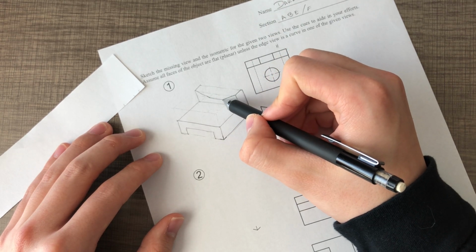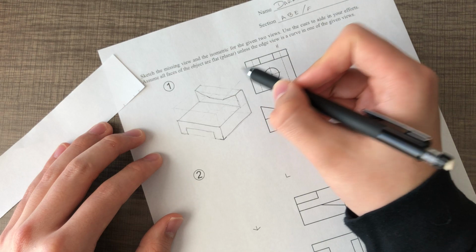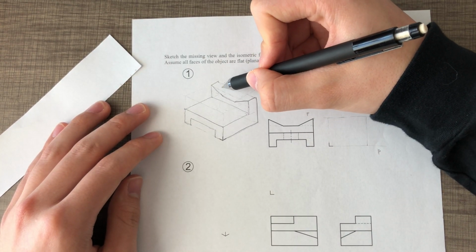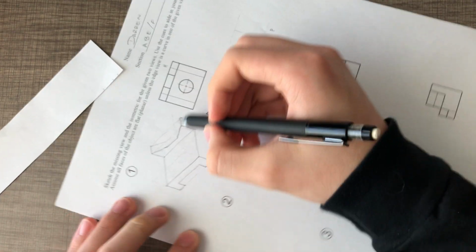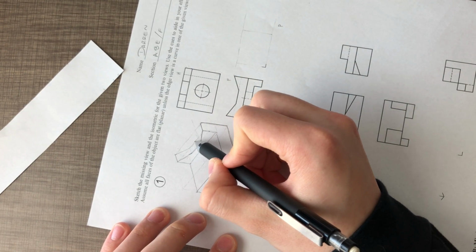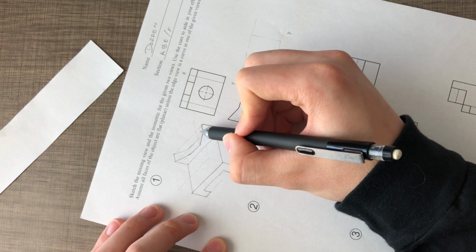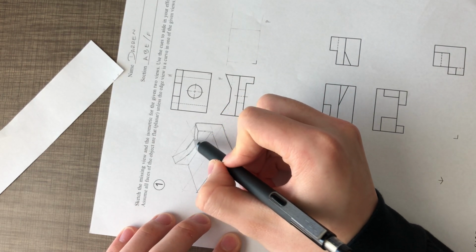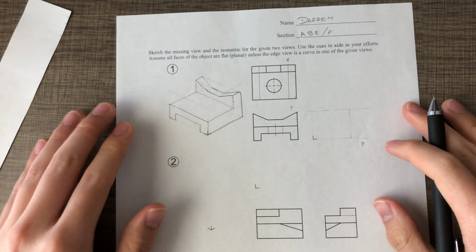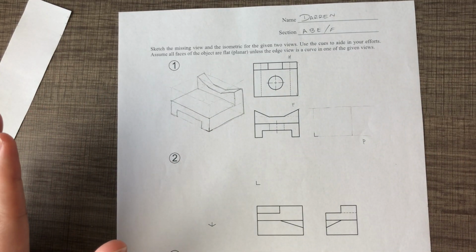These have to come out parallel. And these lines have to come down. So that's what the basic outline of this shape looks like.